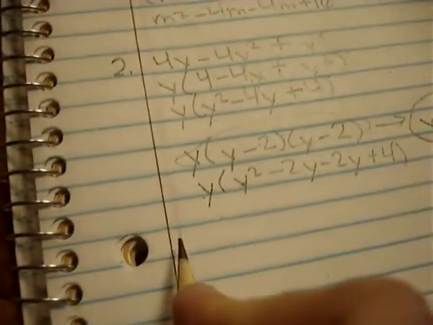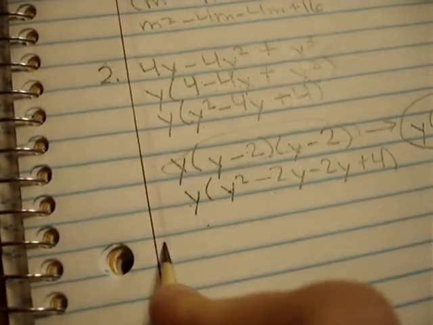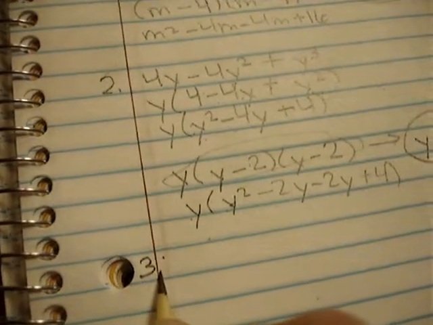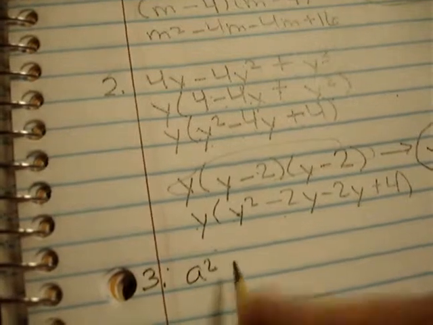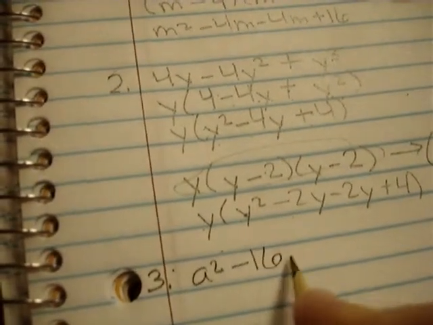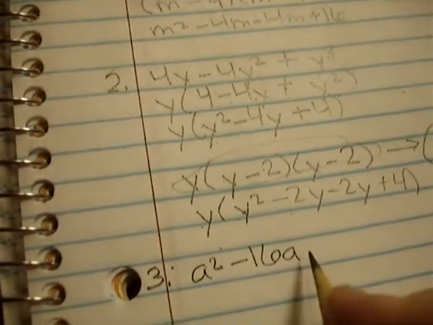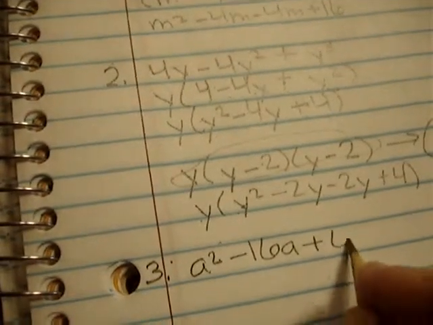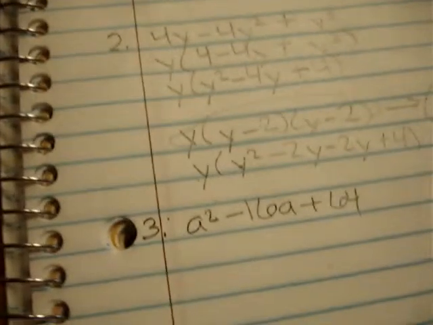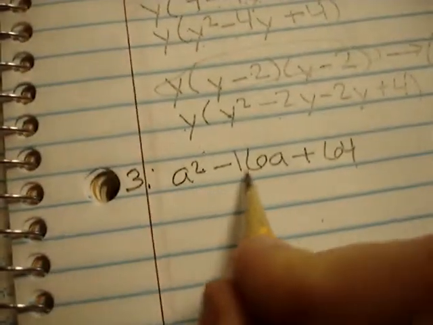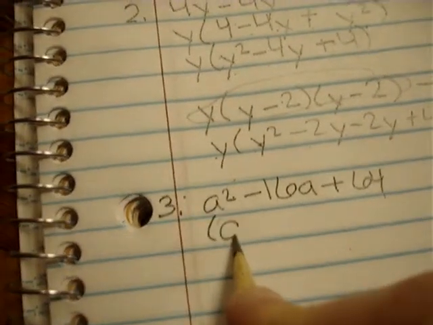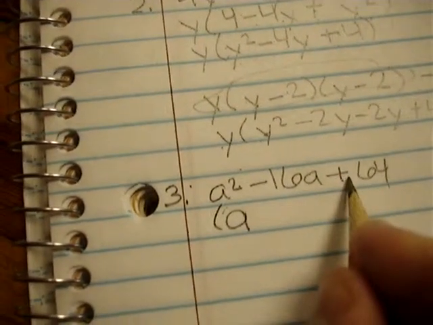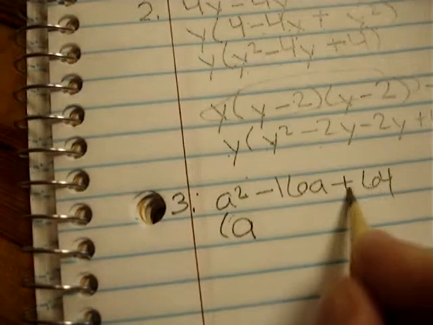Alright, let's do number 3. Okay, number 3 is a squared minus 16a plus 64. Okay, that's going to be factorable to a minus 8 times a minus 8.